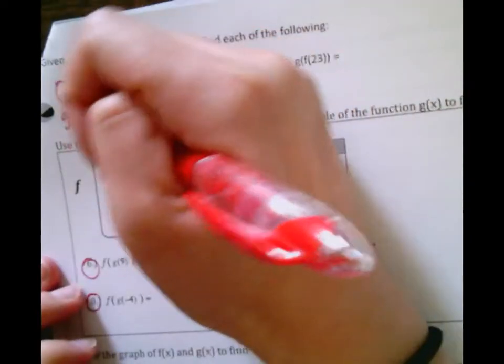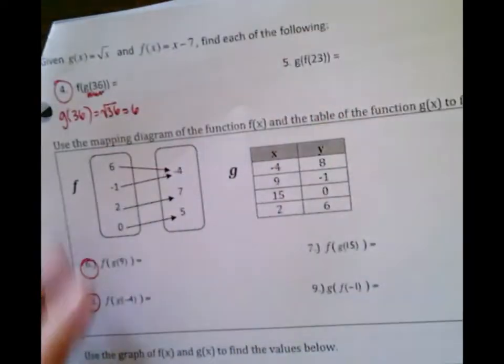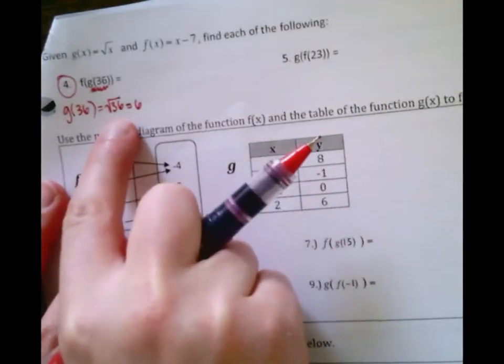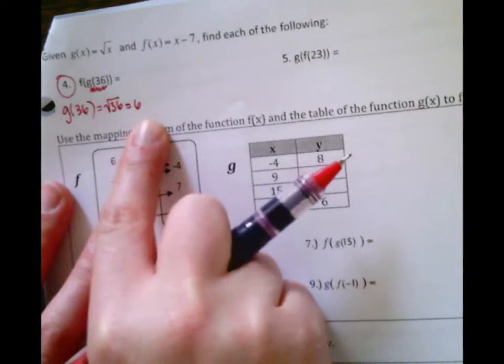And then I get the square root of 36 is 6. I'm always going to choose the positive answer here, not negative 6, because when we just evaluate a square root, we're always assuming the positive answer.